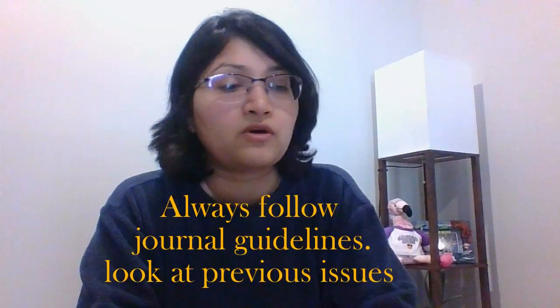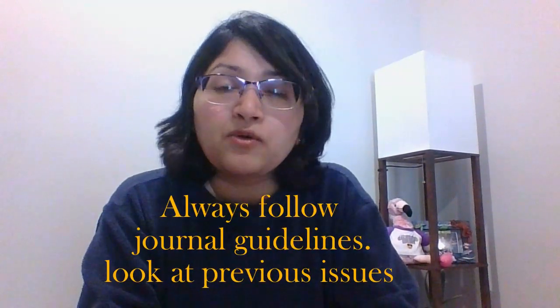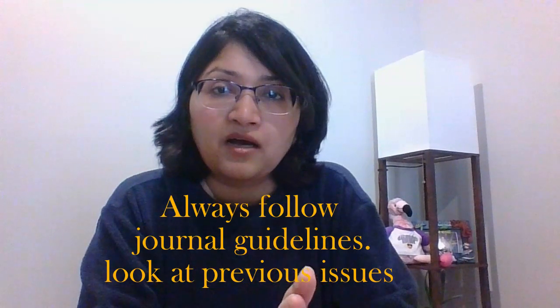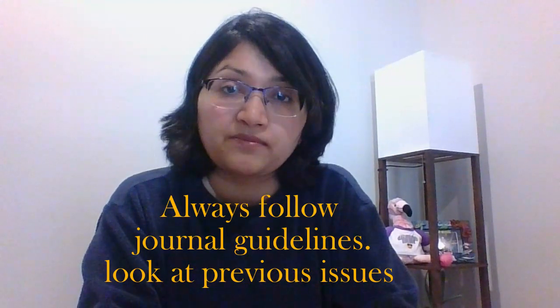So first, decide what you want to write, and decide how you want to write it based on the journal guidelines. Always go through the journal, look at the guidelines and their previous articles, how they are written, how they frame it, and how you should be framing it accordingly. So D is done.